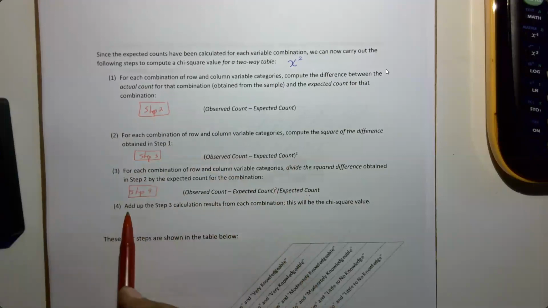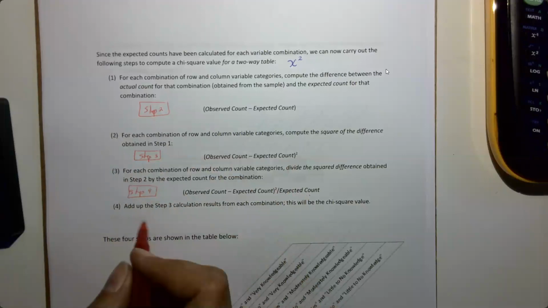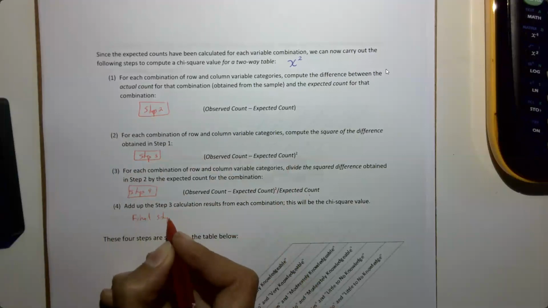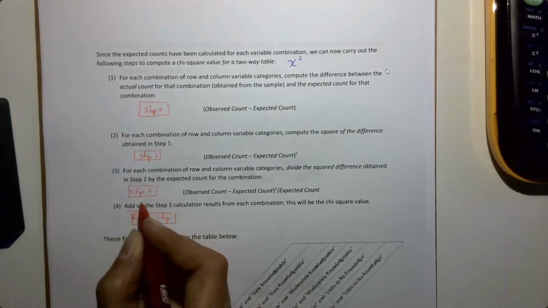And finally, in the final step, we add all of these numbers that we calculated together. So this is the final step. Add them all.